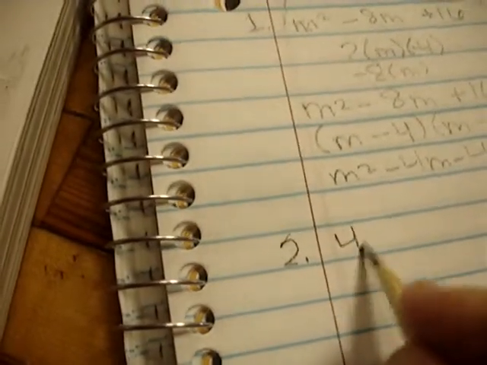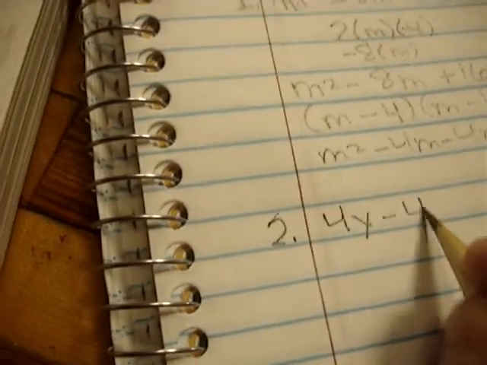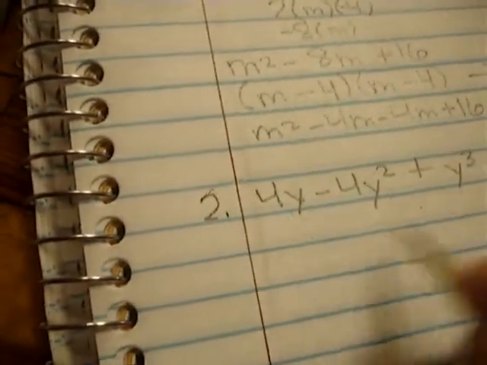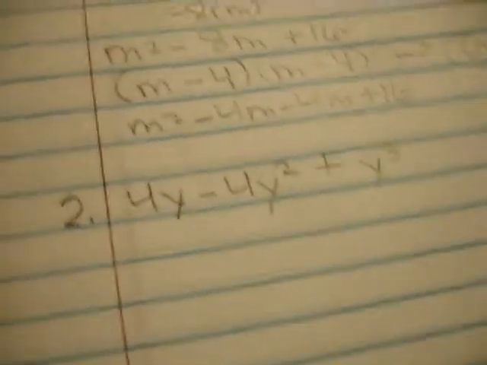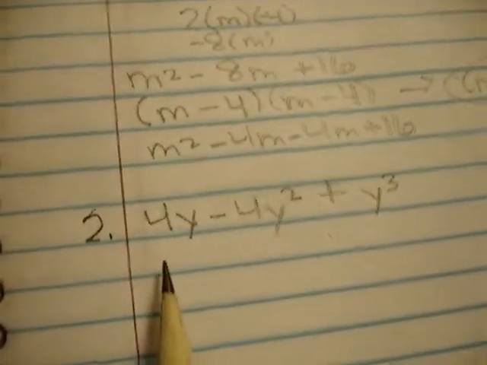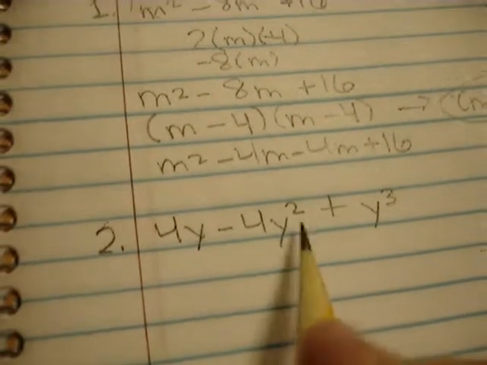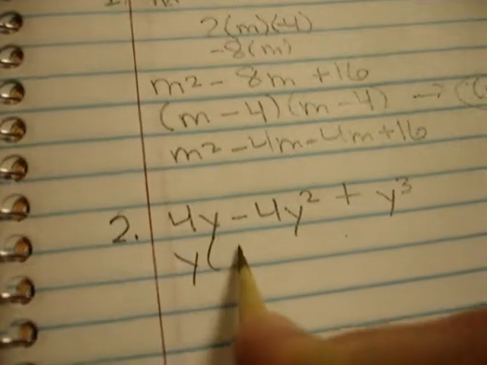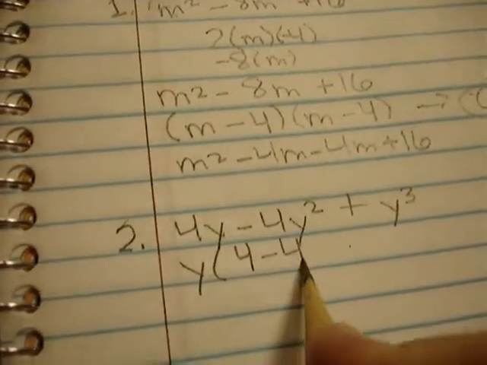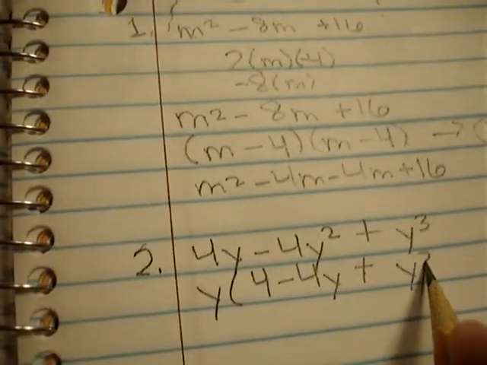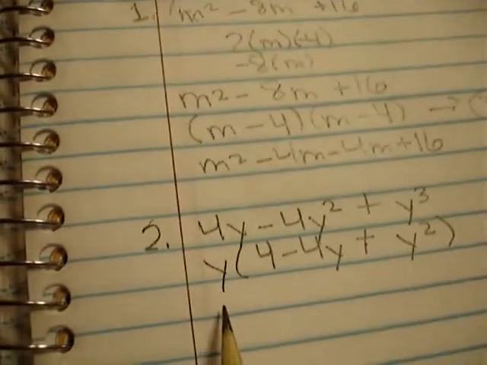Problem 2 says 4y minus 4y squared plus y cubed. Alright, they're going to try to get you on problem 2. All it is they just didn't organize the variables in the right order. So all you have to do is go back and do that. We can, first off, I know that we can factor out a y no matter what order they're written in. So let's do that first. Y times 4 minus 4y plus, factor that out, y squared. So there you go.